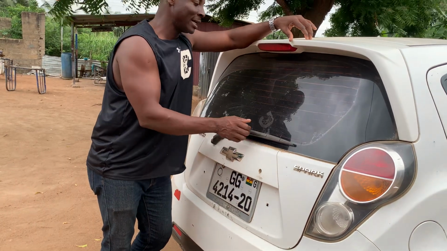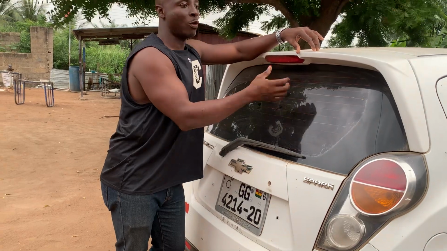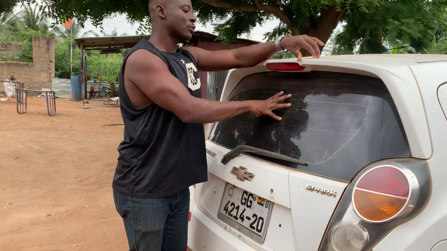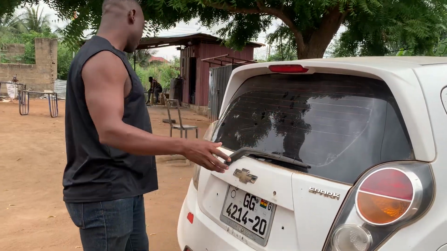This is wiper, that is back wiper. This one is rear. The one that you use to look at the back is rear. So this glass is rear. Meanwhile, the front one is called windscreen. Okay, what else?